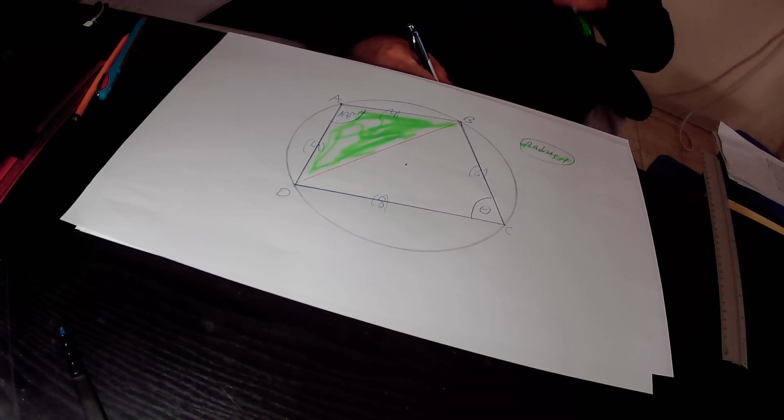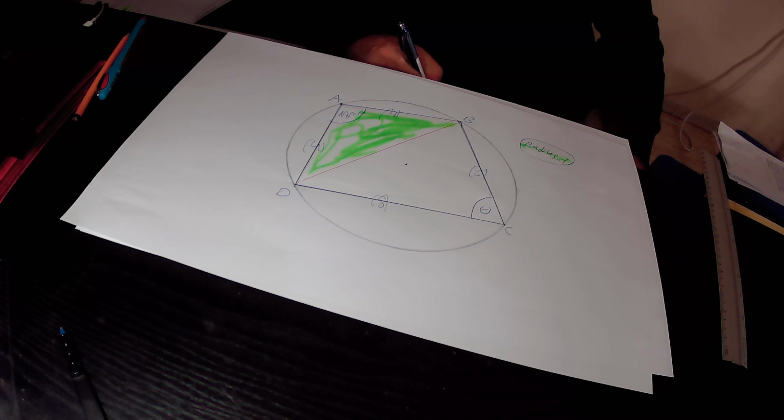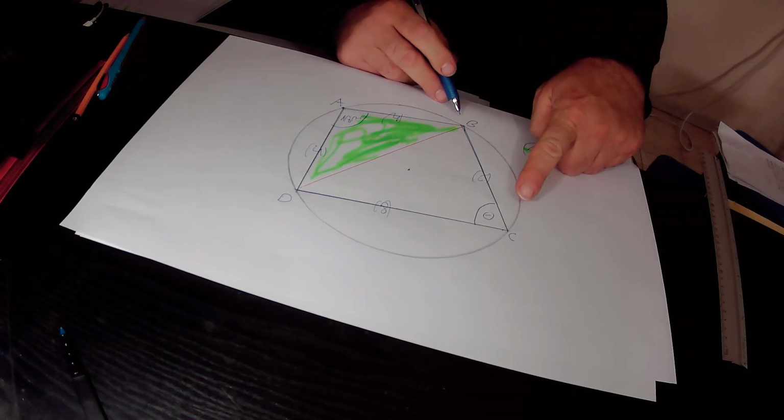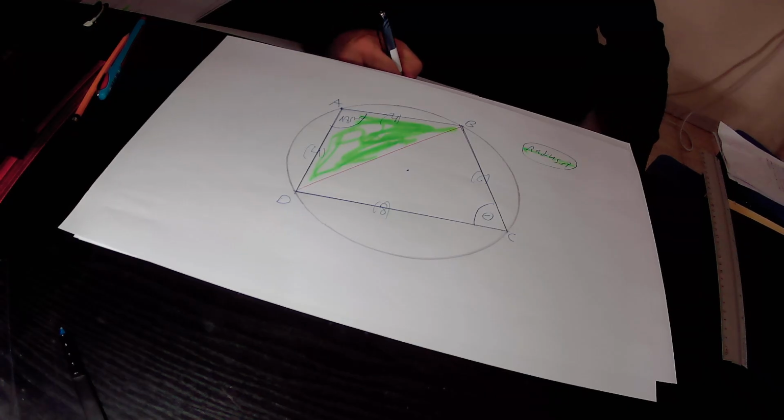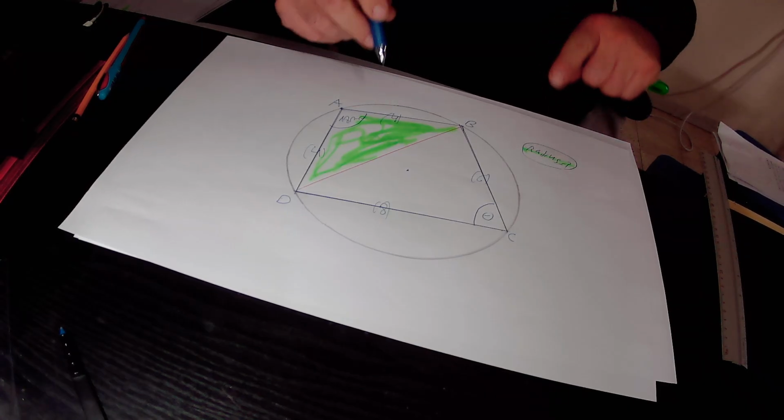So BD squared equals BC squared. BC is 6, therefore BC squared is 6 squared, that is 36, plus DC squared.